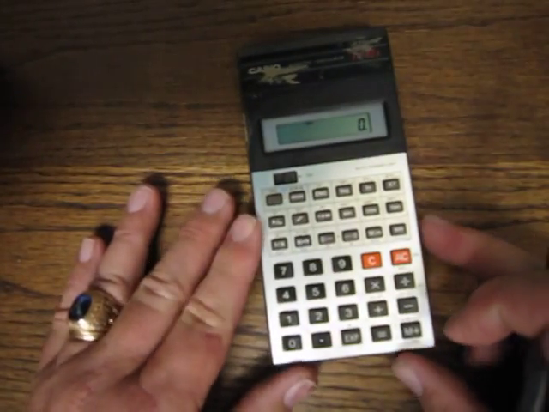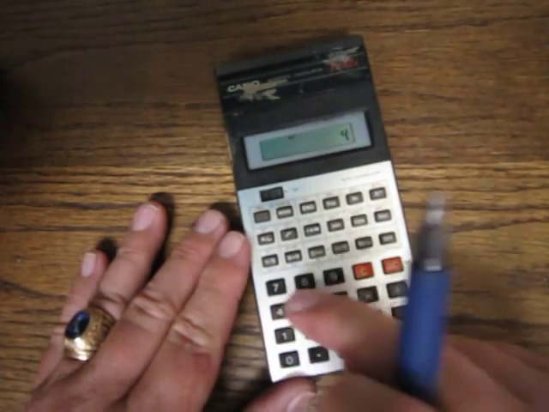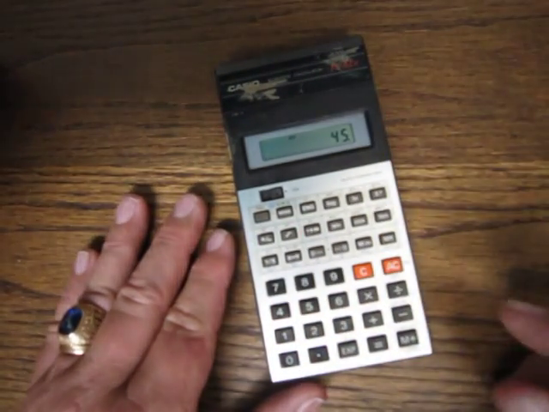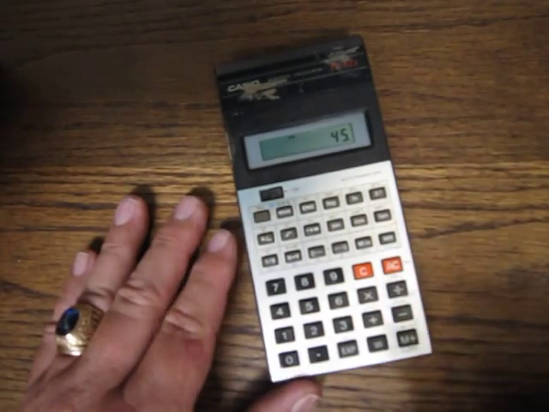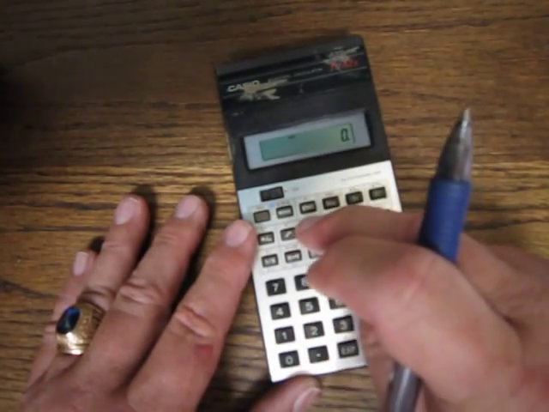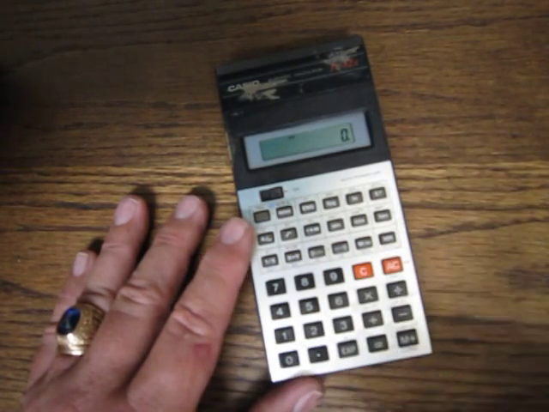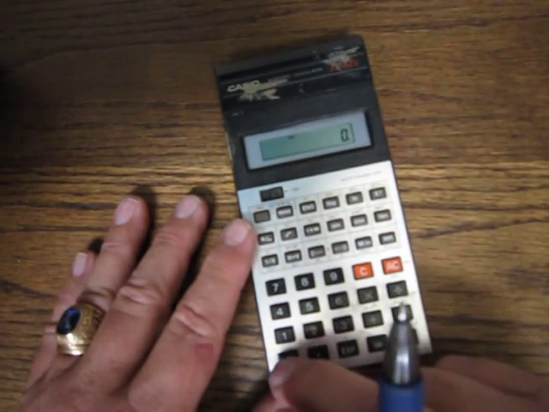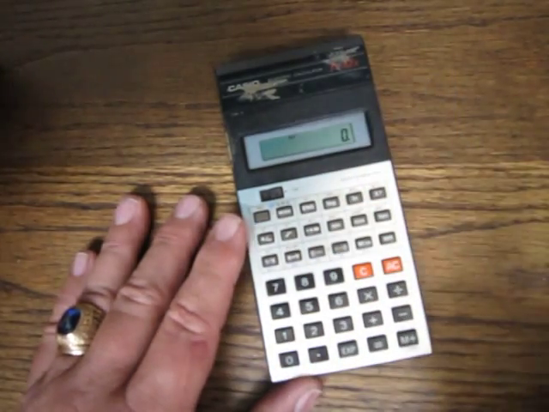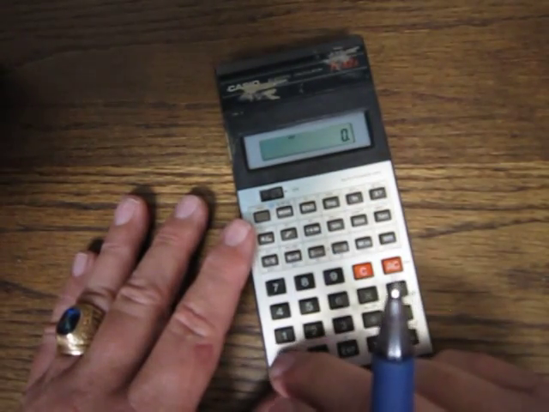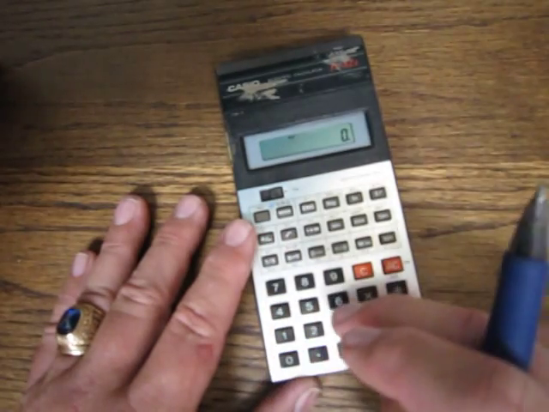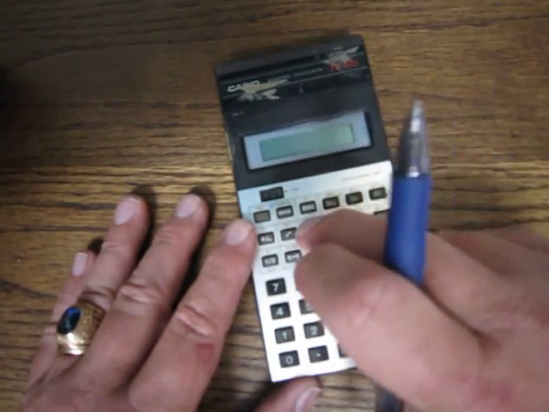Let me show you. All right. Here we have, let's put in 45 degrees plus, we're going to put in 0 degrees. We put 0 and then push the degree function. Then we're going to put in 0 minutes. And then we're going to put in, what do we say, 30 seconds.